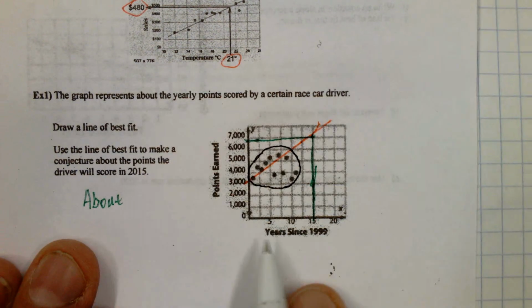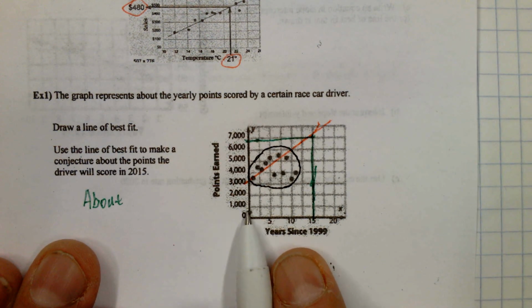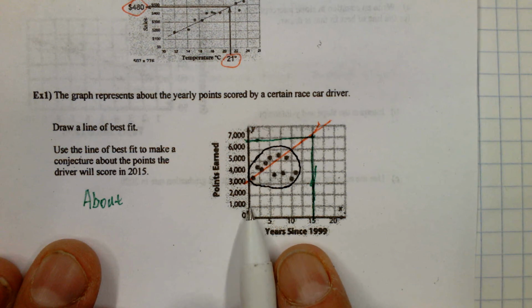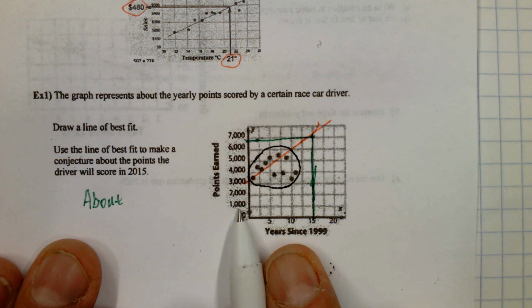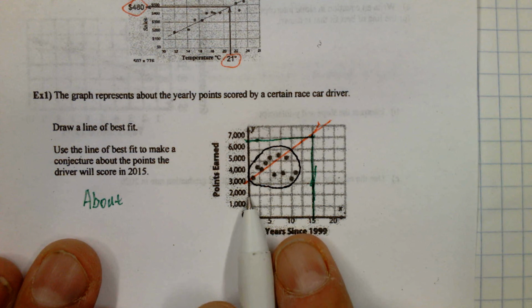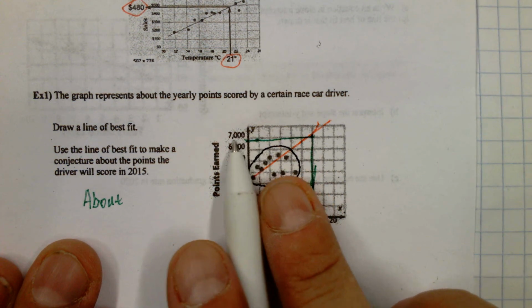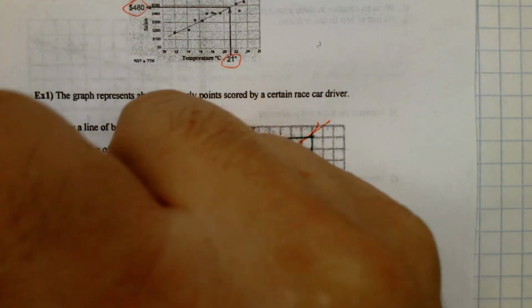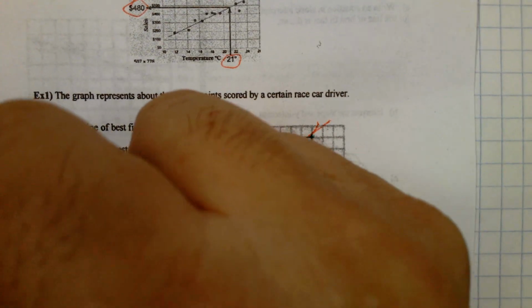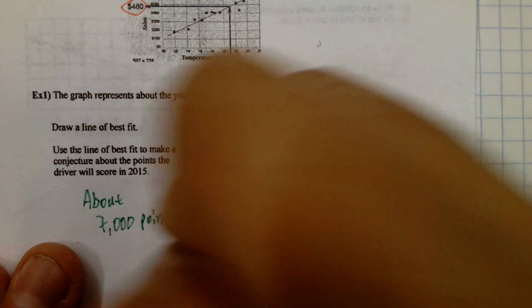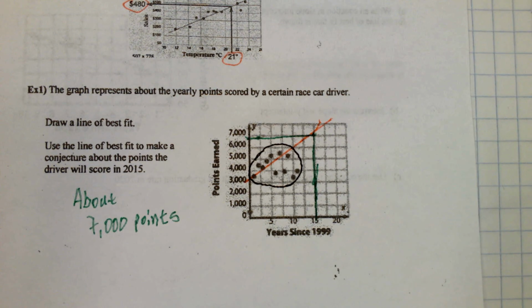Why not 6,500? Because each of these, this is 1,000 right here, right? They didn't put it perfectly on it. So it's kind of an error on their part. It would have been better if they put the 1,000 right next to it, but they didn't. This is 1,000, 2,000. So the one below is the number above. Okay, so it's about 7,000 points.